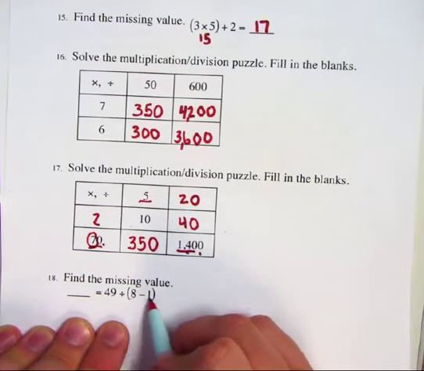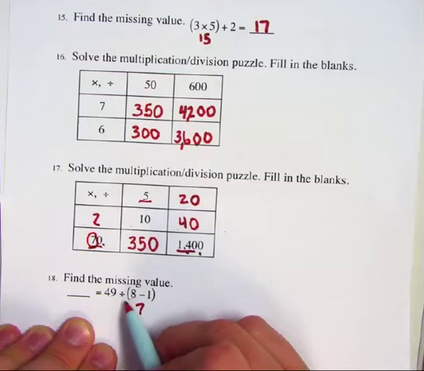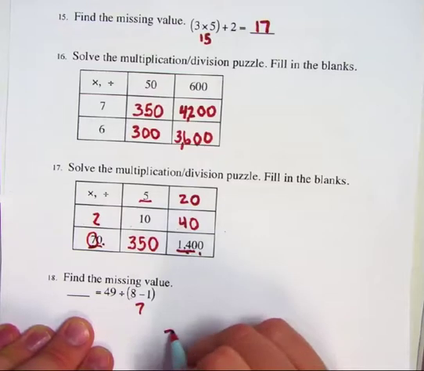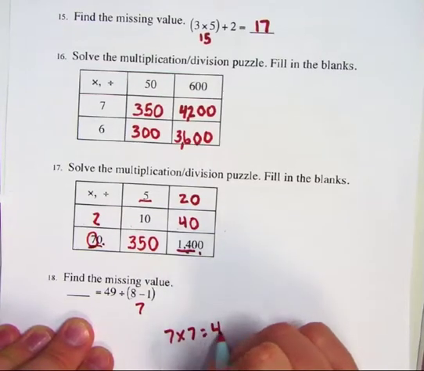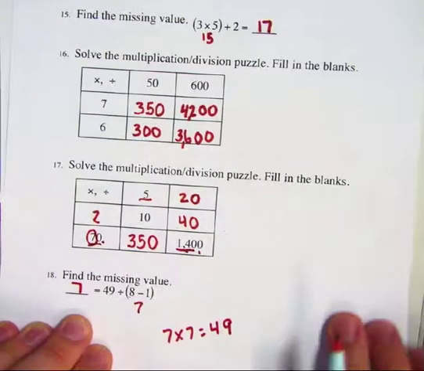Back to missing values. 8 minus 1 is 7. What is 49 divided by 7? Well, if you know 7 times 7 equals 49, right there, the answer would be 7 over here. Good job.